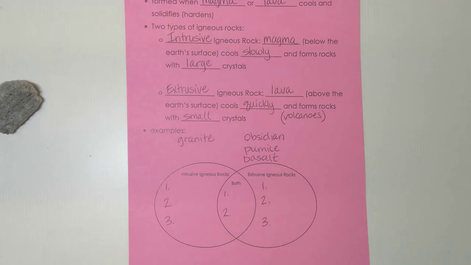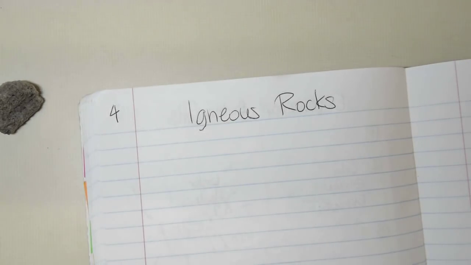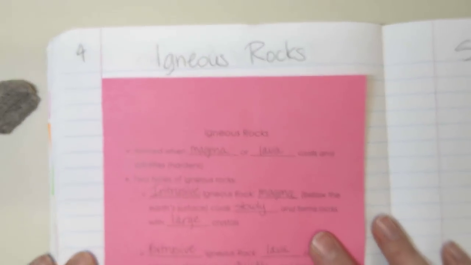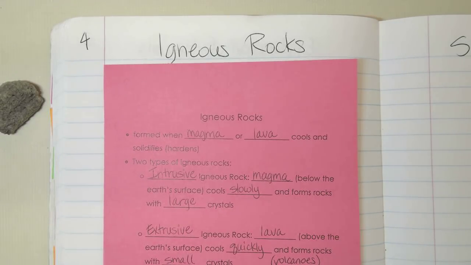When you finish the Venn diagram, you can glue this into your journal onto page 4, just like that. Once you have it glued in, if you'll watch the Intro to Igneous Rocks video before moving on to the Pit Stop A quiz.